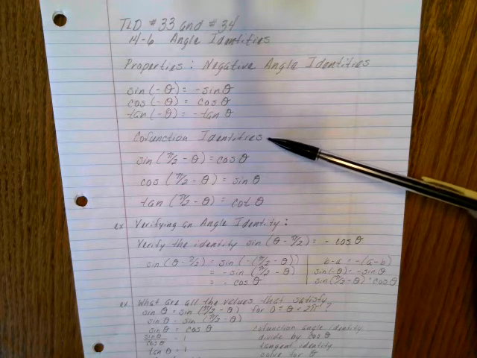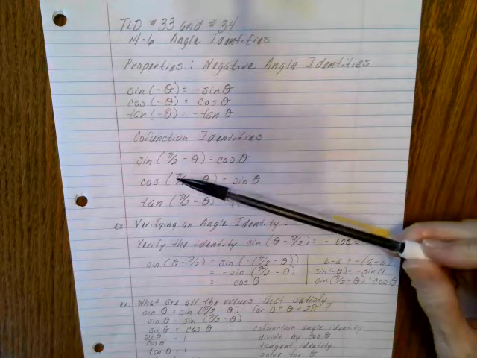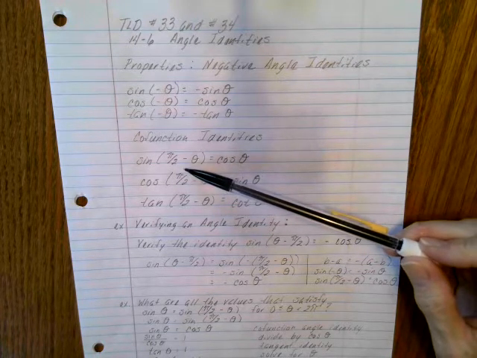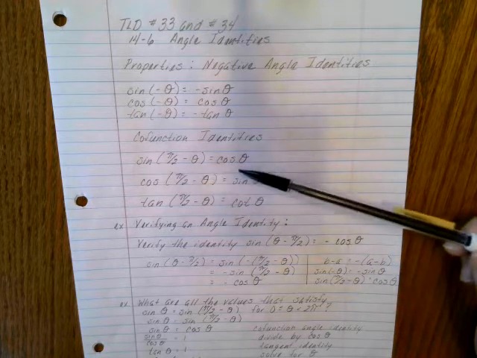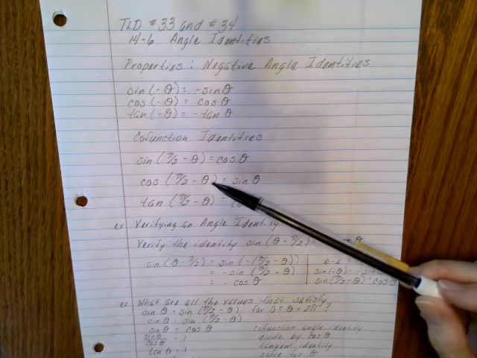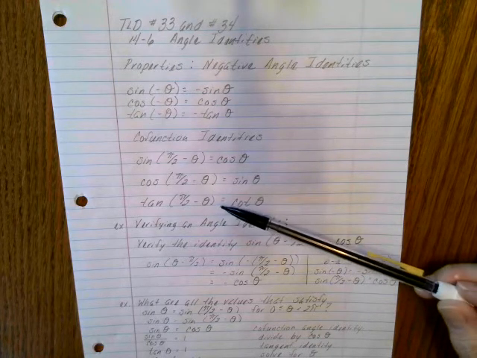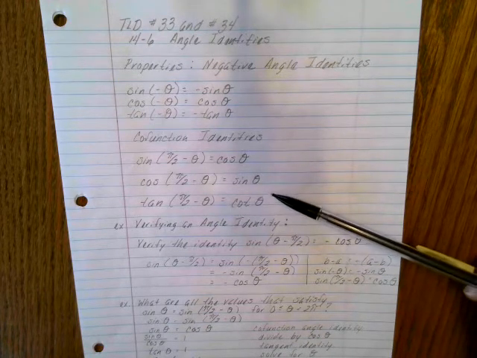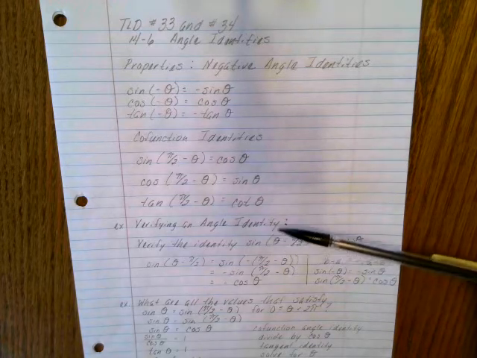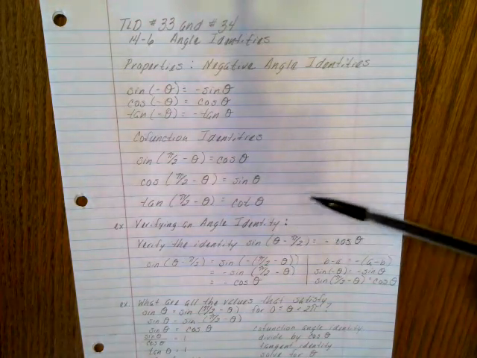We also have cofunction identities. So the sine of pi over 2 minus theta equals cosine theta. The cosine of pi over 2 minus theta is sine theta, and the tangent of pi over 2 minus theta is cotangent theta. So how do we go about verifying an angle identity?